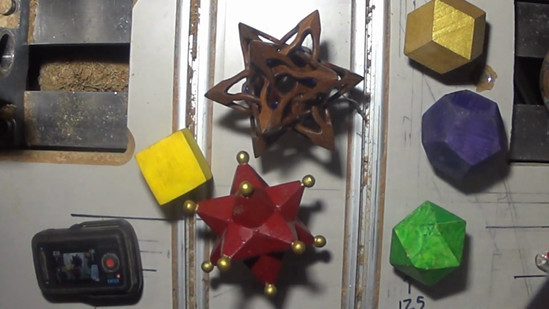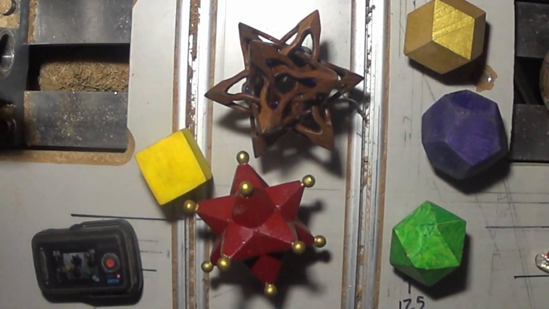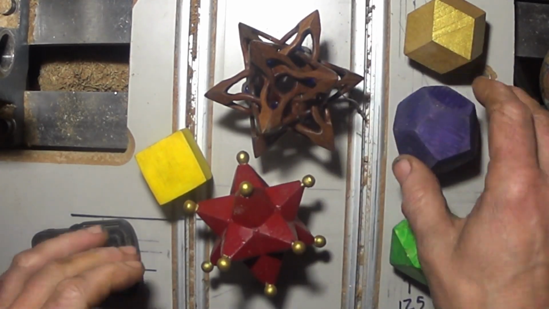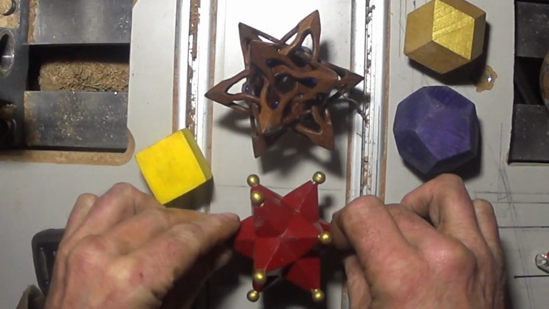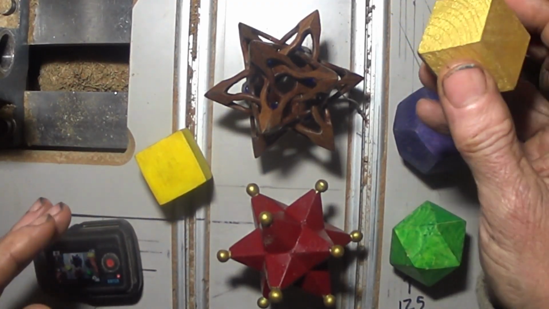So that's more progression over the last 2 years. It has gone from spheres to the platonic solids to stellations of the platonic solids and Catalan solids and Archimedean solids.